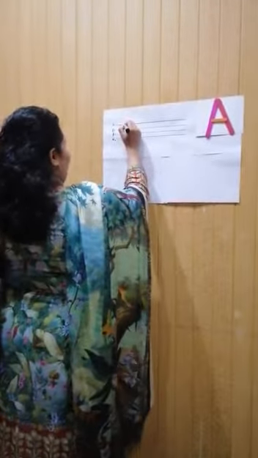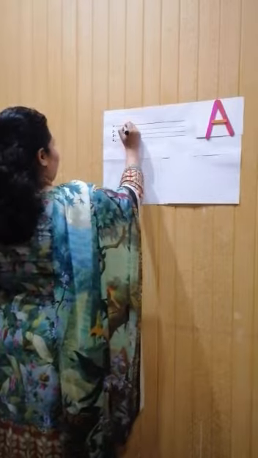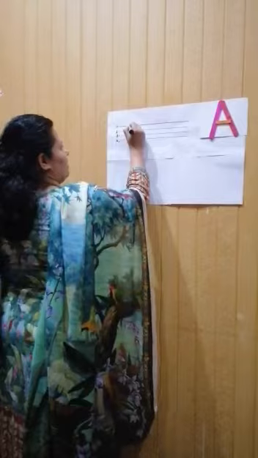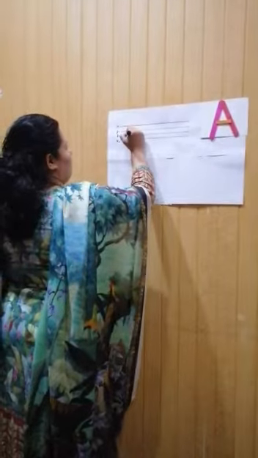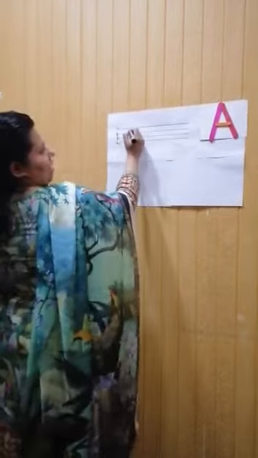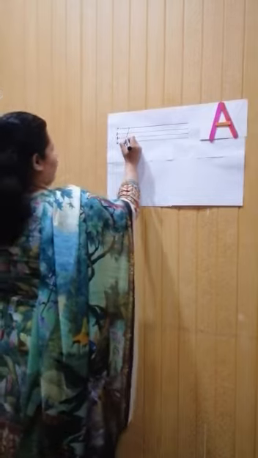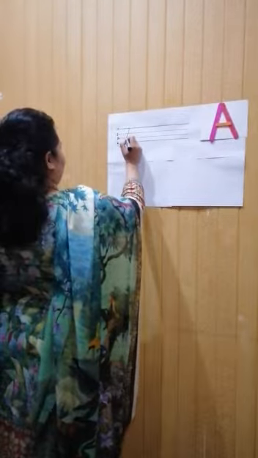Okay, look at the board very carefully. Start from the top and draw a slanting line downwards. Okay, like this.